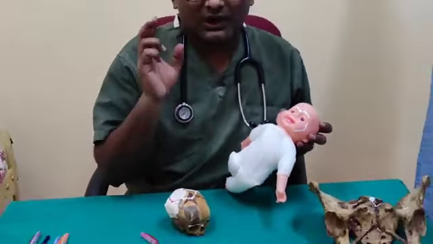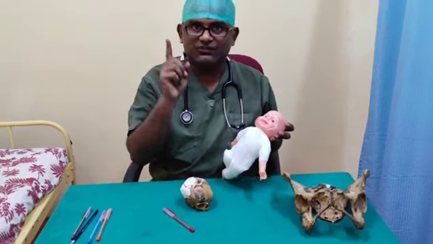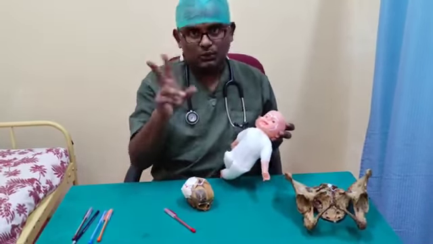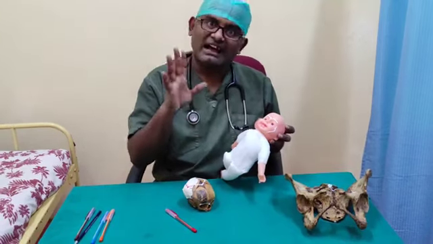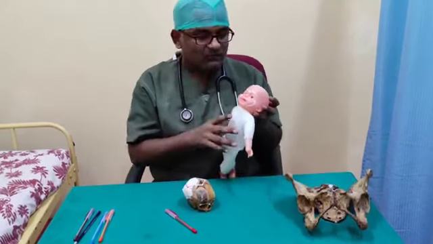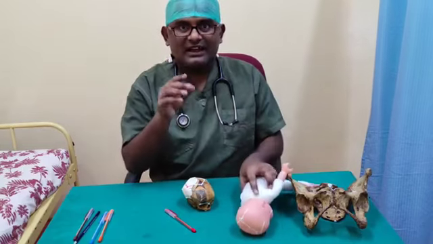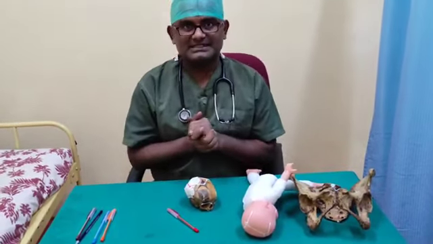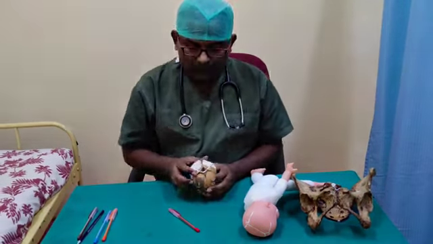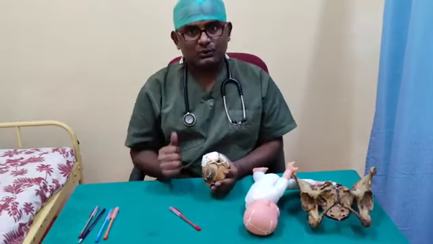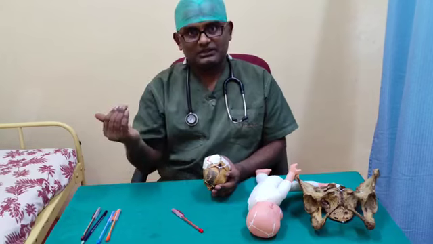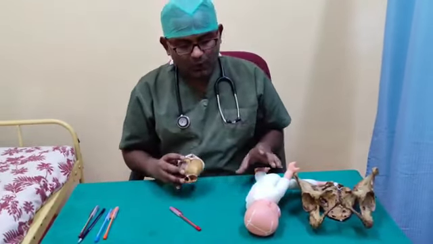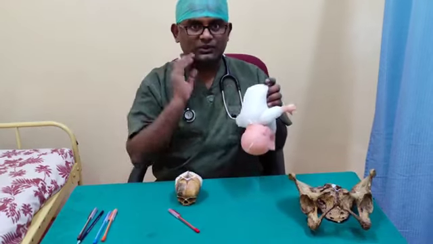Now listen here, doctor. One thing I told you, for vertex, two words: flexion and occiput. In the same way, for face, two words: extension and mentum. Understood? Now with this, we'll pass on to the AP diameters and transverse diameters of the skull. First we'll discuss the AP diameters, then we'll come to the transverse diameters.